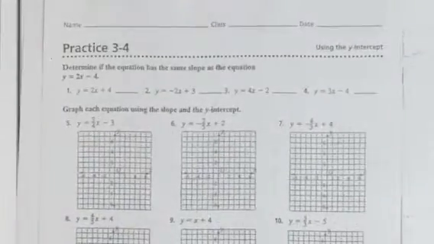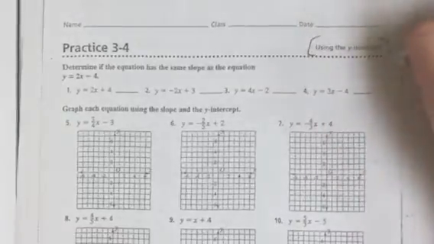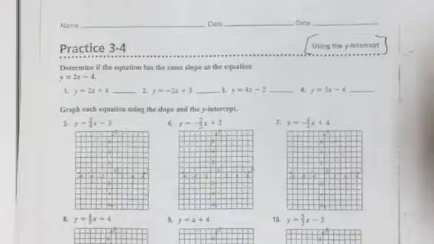All right, this says practice 3.4. Basically, it's using the y-intercept. That's what the concept is. This first part says determine if the equation has the same slope as the equation.